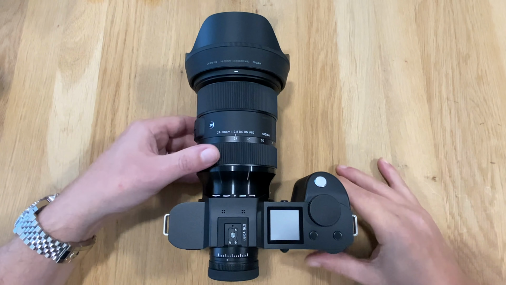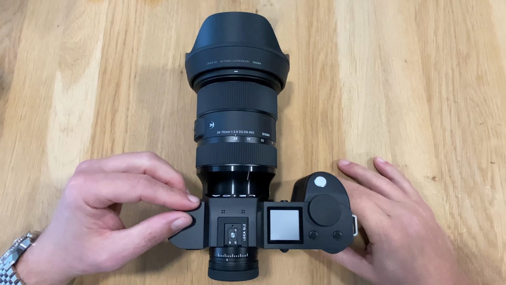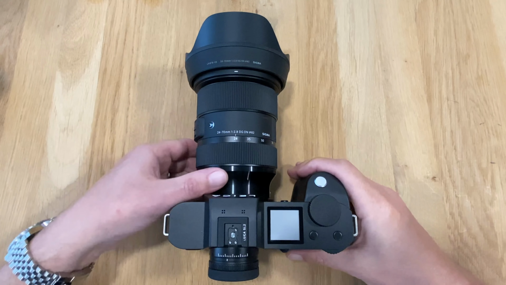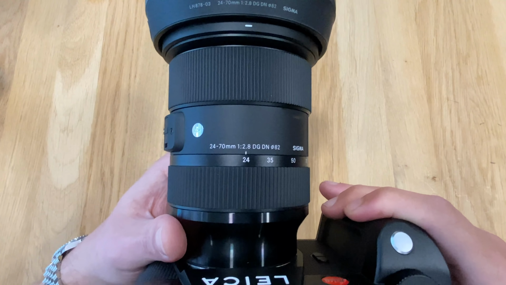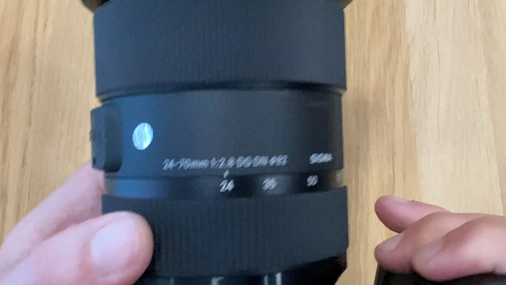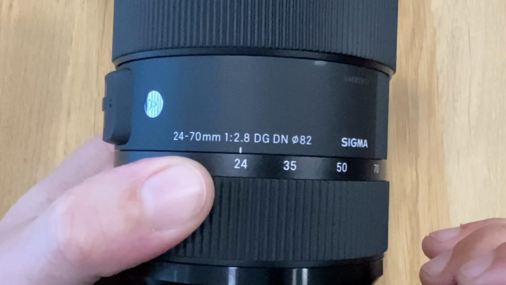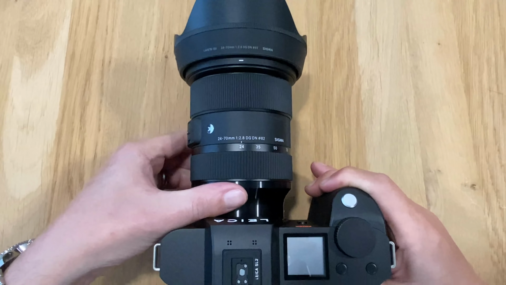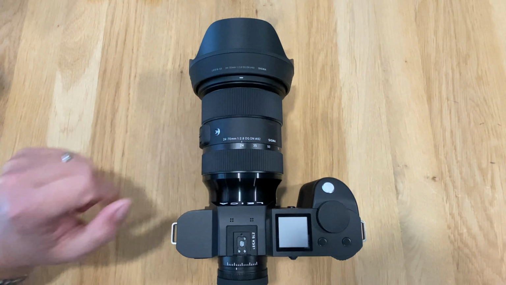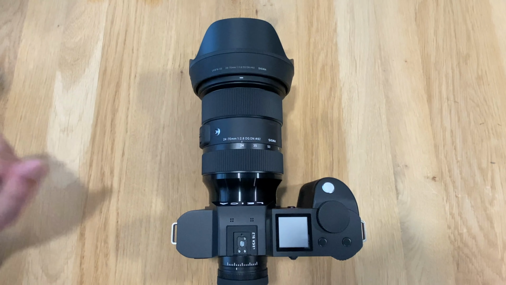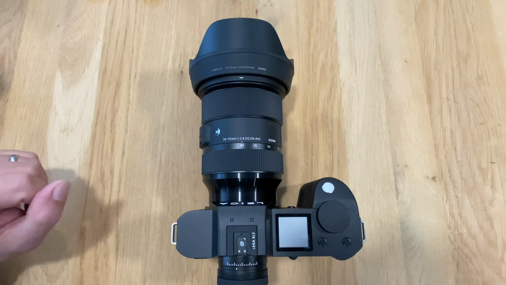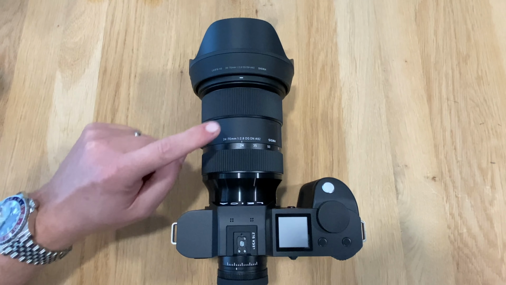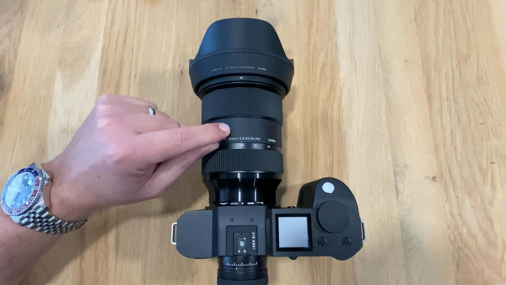My second round of testing the dynamic range of the Leica SL2 sensor was shot with the standard zoom from Sigma, L-mount system, 24 to 70 millimeters, constant aperture f2.8, but that didn't play a role for my shooting here. And the reason why I use this lens and not one of the standard, let's say, Apo-Summicron or Summilux lenses in the Leica SL lens system is because I was shooting with that lens in order to test it out.